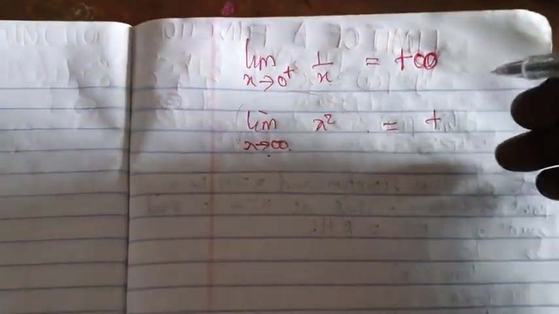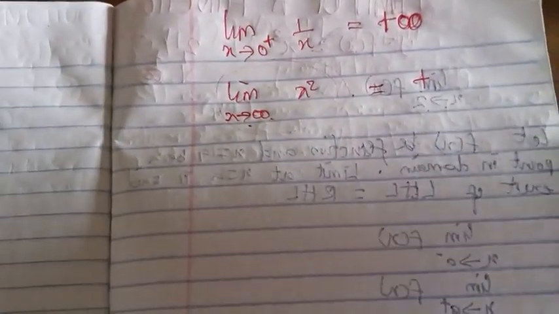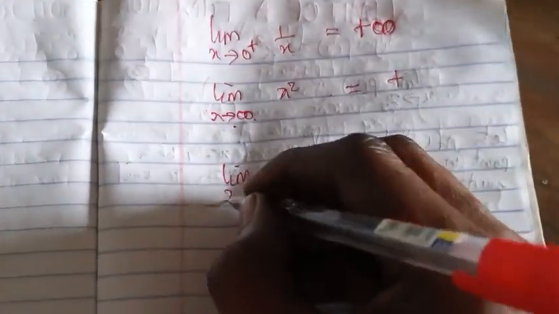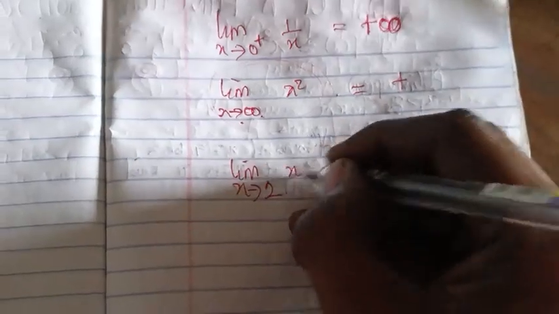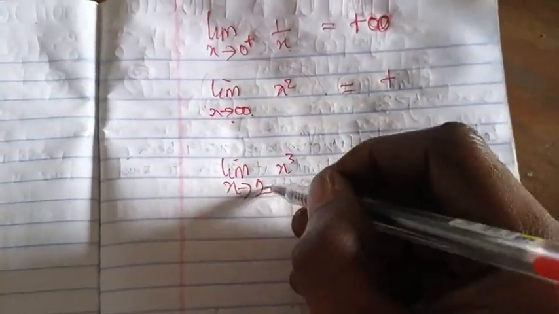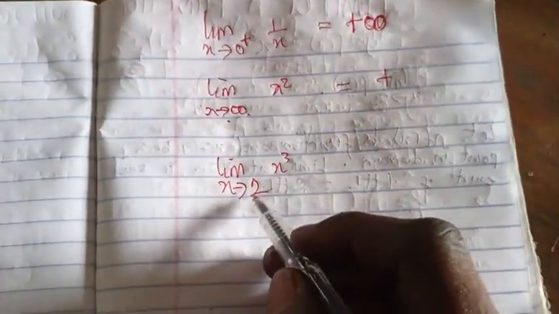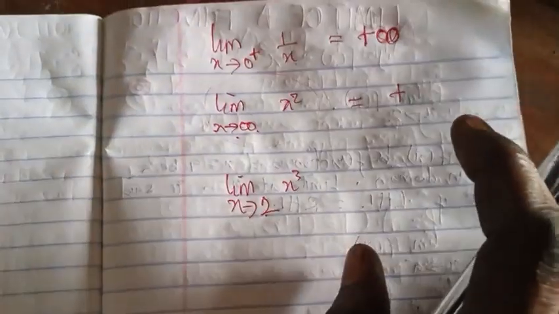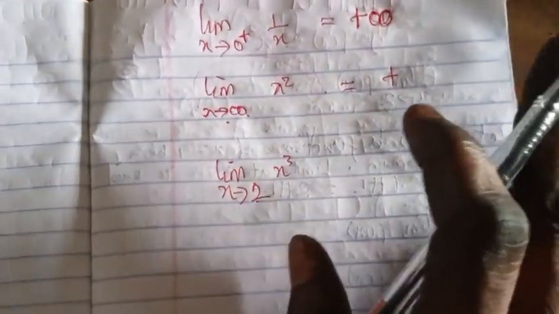Now, we want to show you how we test a limit. At times they give you a question: examine if the limit of the function exists at this point. How do you go about it? How do you go about knowing if the limit of a function exists, let's say limit of x cubed as x goes to 2? You want to know if the limit exists as x is going to 2. Just stay with us. We're going to show you how to do that in no time.